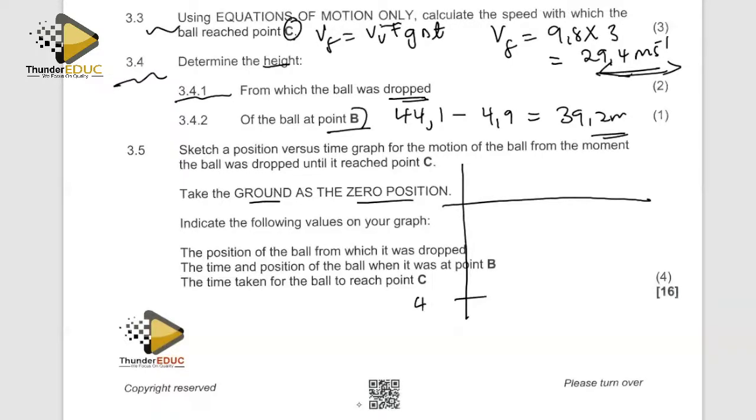Where this is going to be our 44.1, and then the object moves up to that point. So this is the C point. And then we can have our 39.2. The 39.2 comes after.